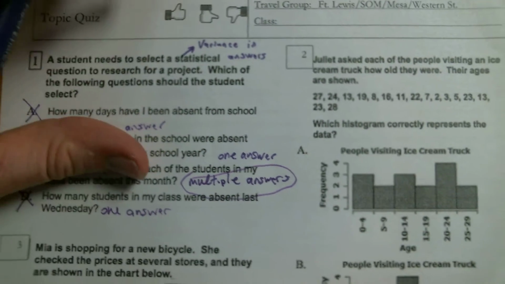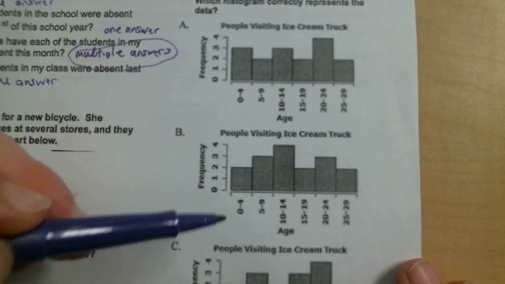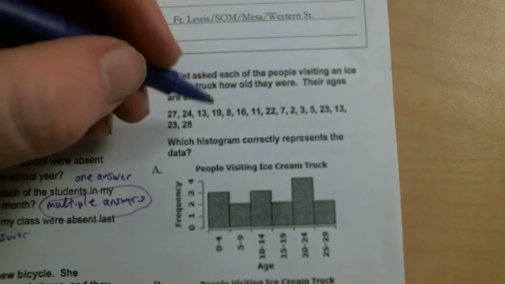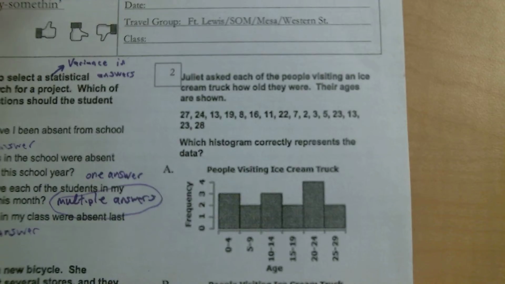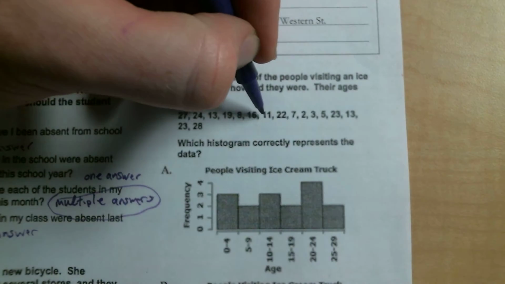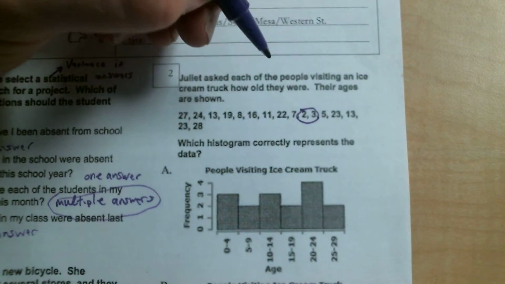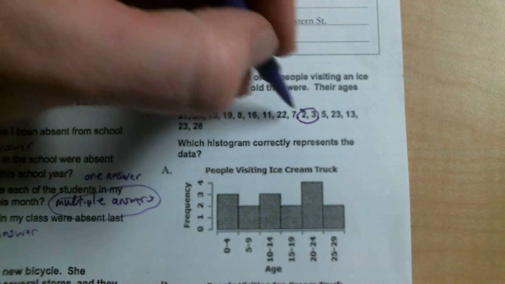So let's keep going on to number 2. It says you've got all this data about the people going to these ice cream trucks and the ages of them. So we're trying to figure out which histogram is represented here. We have the same intervals for each one. Each one starts with 0 to 4. So we should look at our data and see how many people are 0 to 4 years old. It looks like 2 people right here are 0 to 4. And so it looks like only 2 in that range.